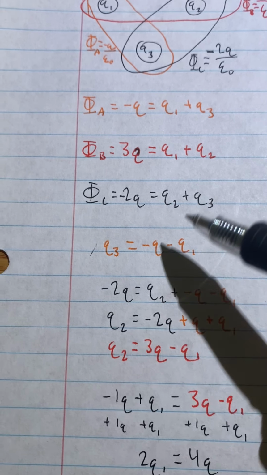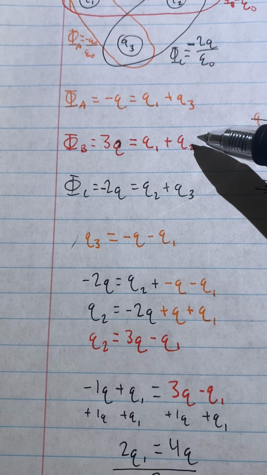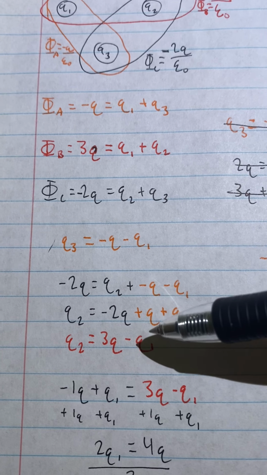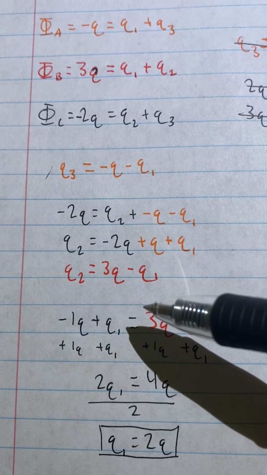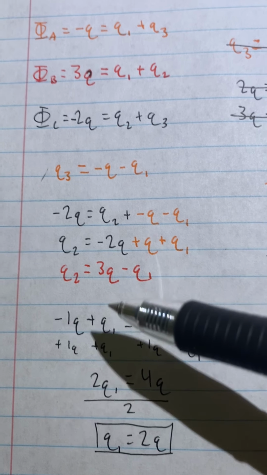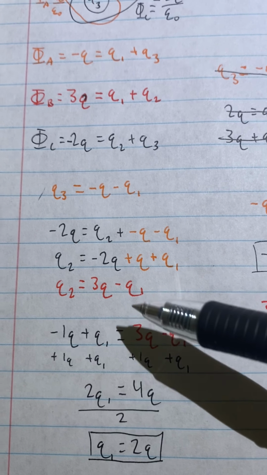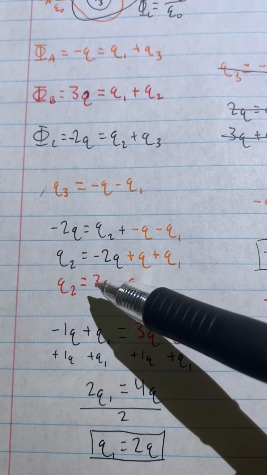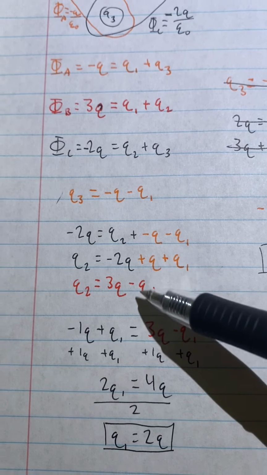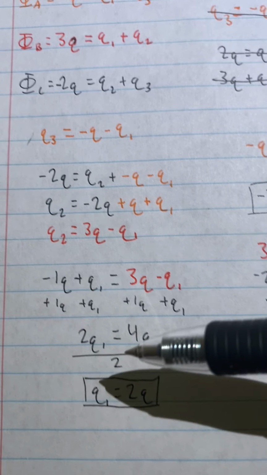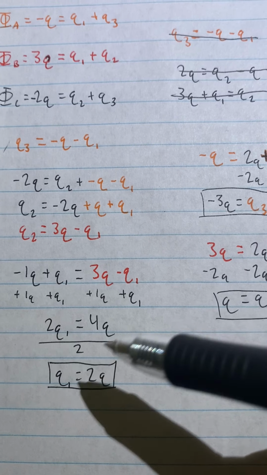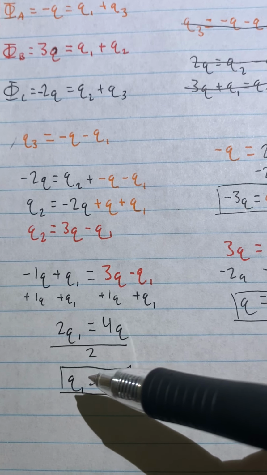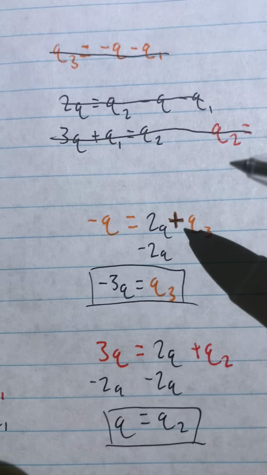We also know there's another value of q2, which is just 3q minus q1. Since those two are equal, we can do the math to solve for the value of q1, because that's the only variable left when we set these two equal to each other. Then we find that q1 is equal to 2q, and we can plug the value of q1 into every other equation.